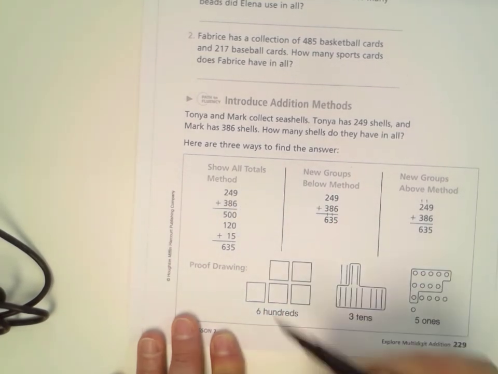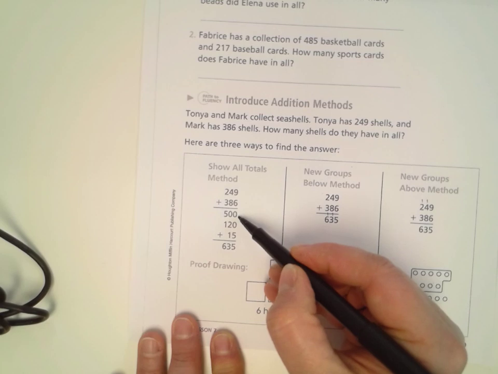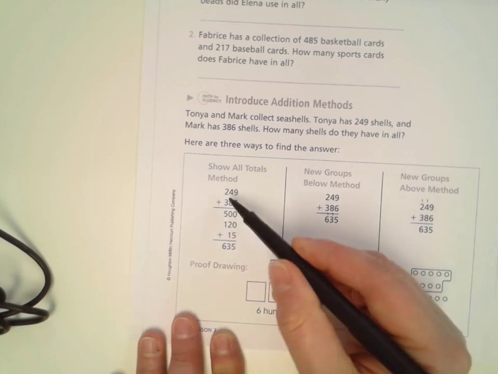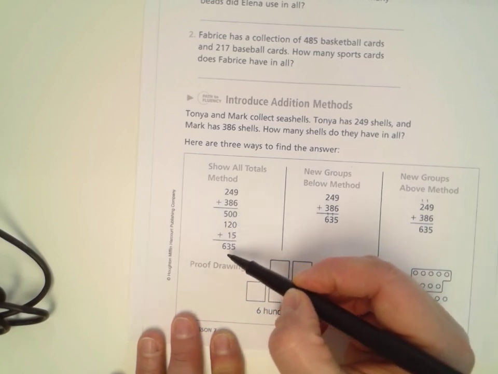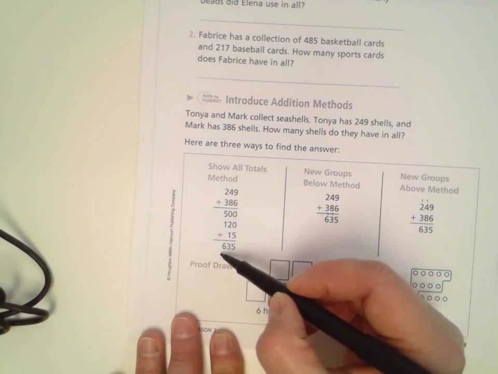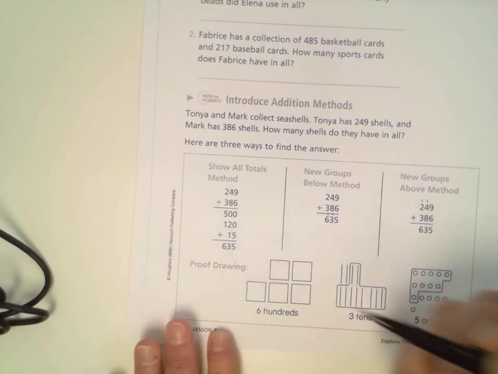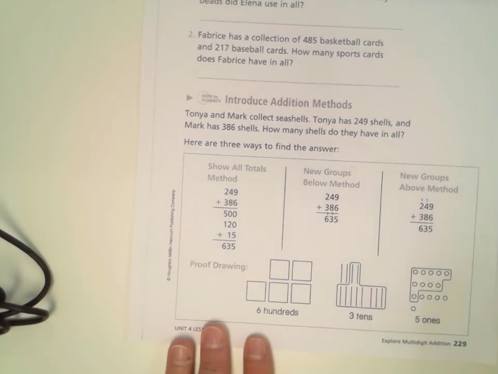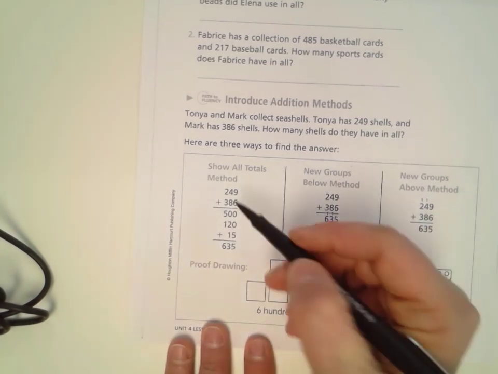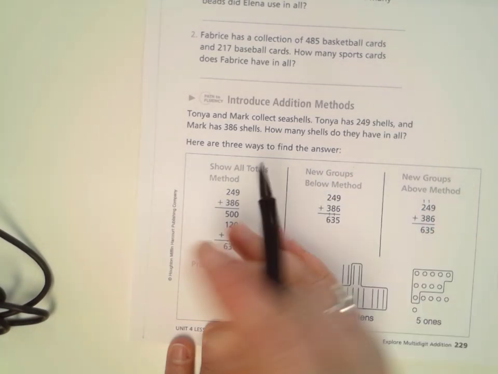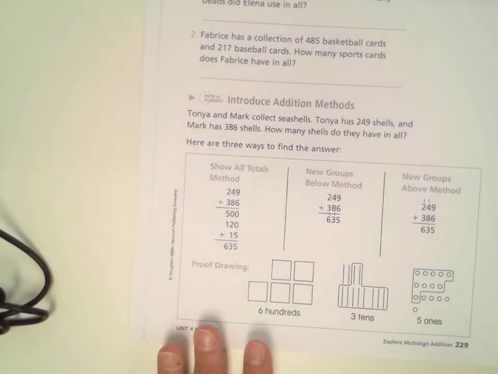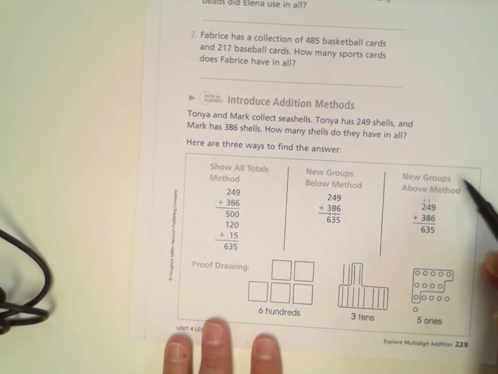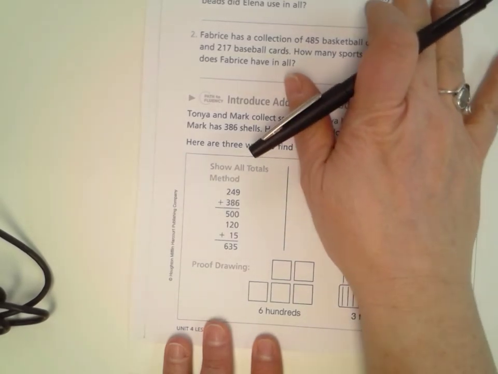And then they do their adding. 0 plus 0 plus 5 is 5. 0 plus 2 plus 1 is 3. And 5 plus 1 is 6. So you get a total of 635. And you'll notice we did no new groups, no regrouping at all, because we broke them down by going from the left to the right. Okay, so I do not suggest that if you're doing the new groups. But right now we're just focusing on show all totals.